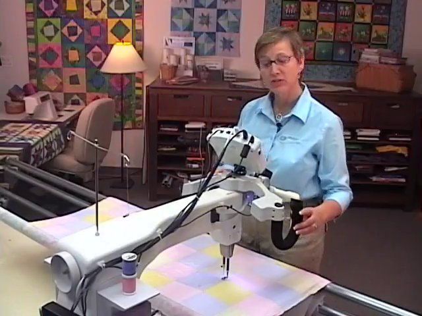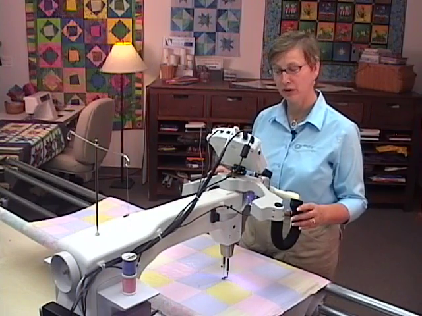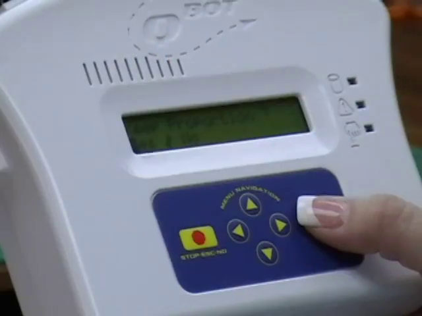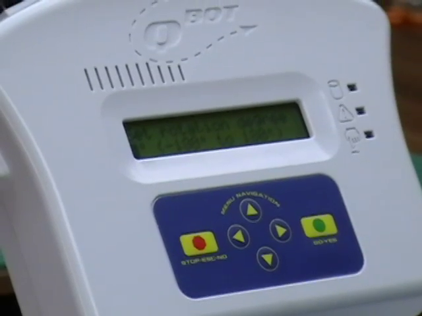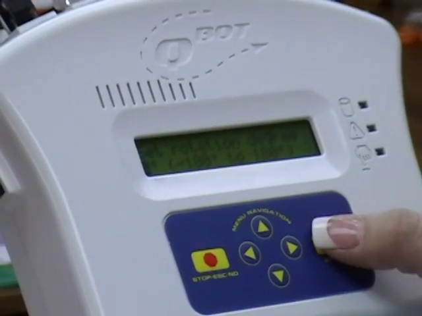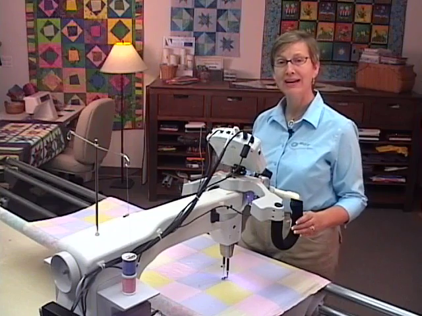The next question is, would you like to keep it proportional, yes or no? For this exercise, we're going to tell it yes. And it says set rotation degrees. We're going to say 0. And it's scaling the file.